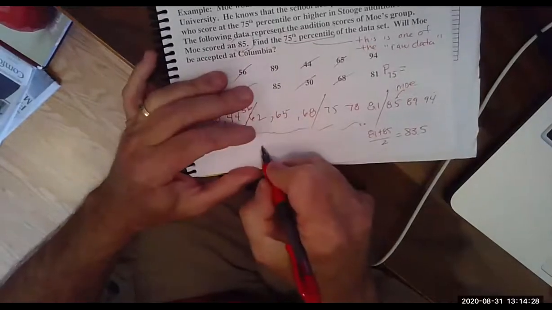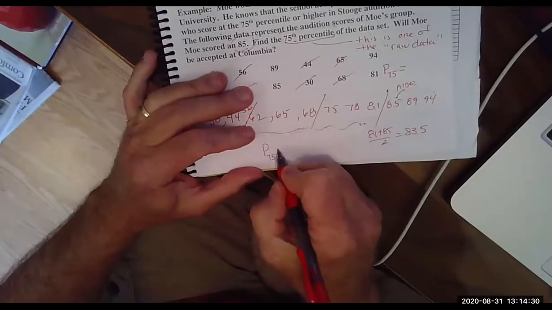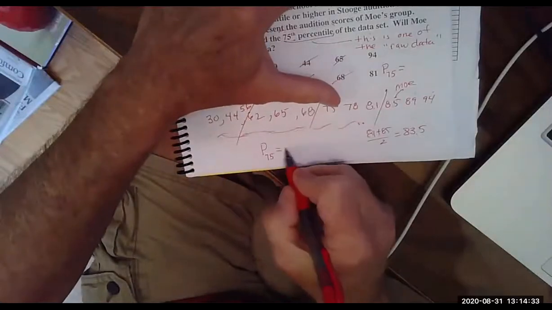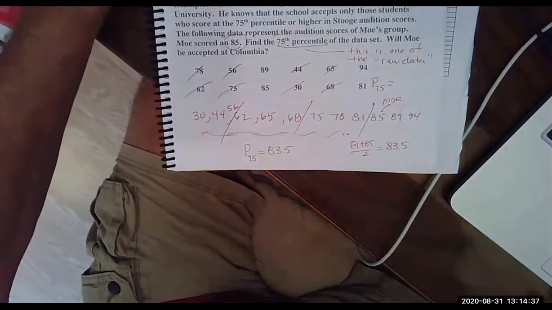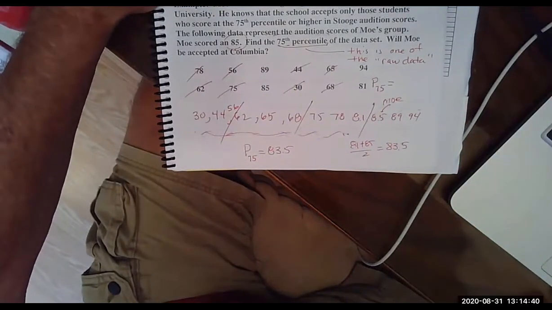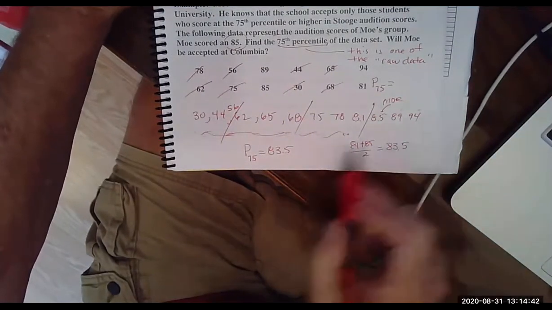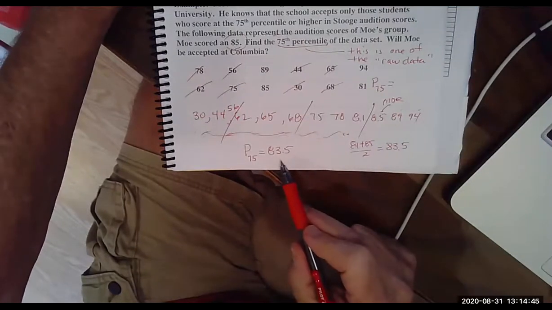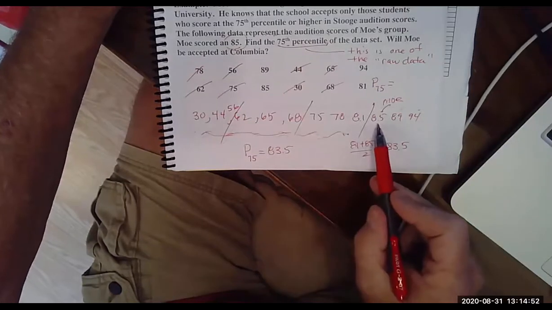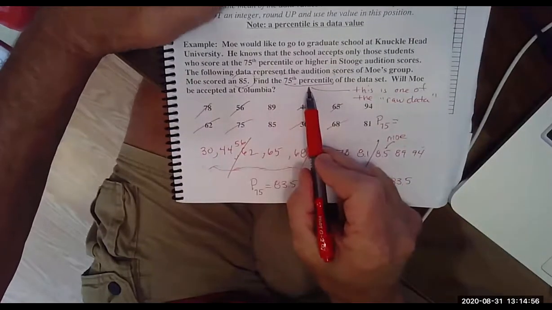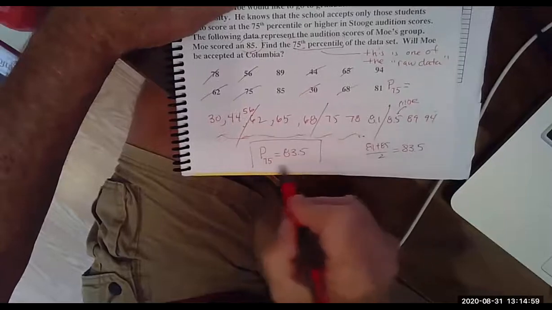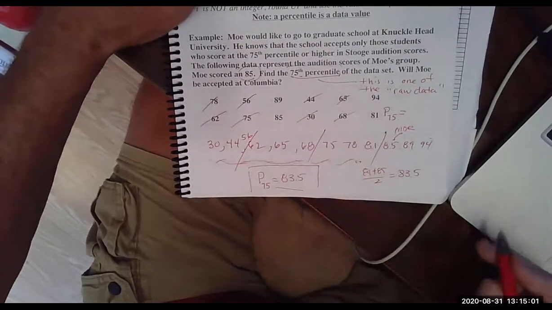And that is P of 75. That's the 75th percentile, it is 83.5. It's not one of the raw data in this case, but it's the threshold. They're going to let anybody who scores 83.5 or higher into the university, and Mo is in because he got an 85. The question is, find the 75th percentile, which I just did, and will Mo be accepted? And the answer is yes.